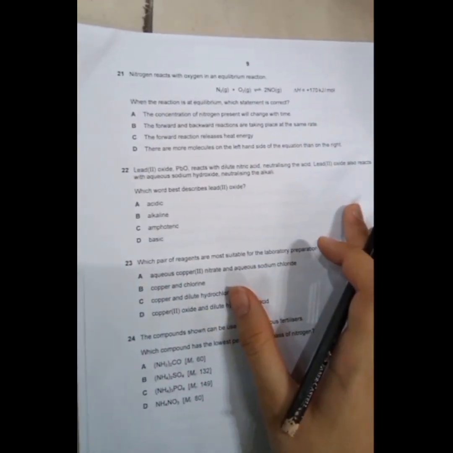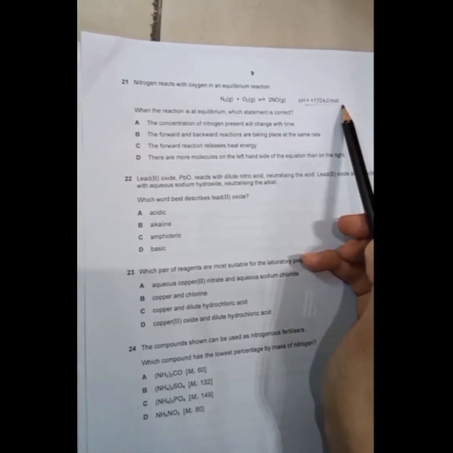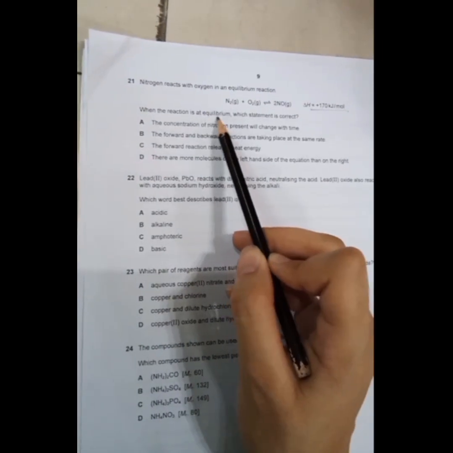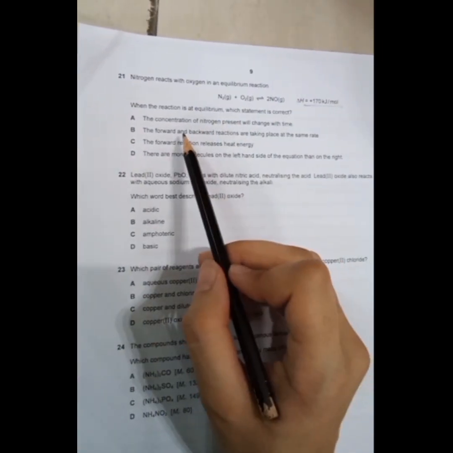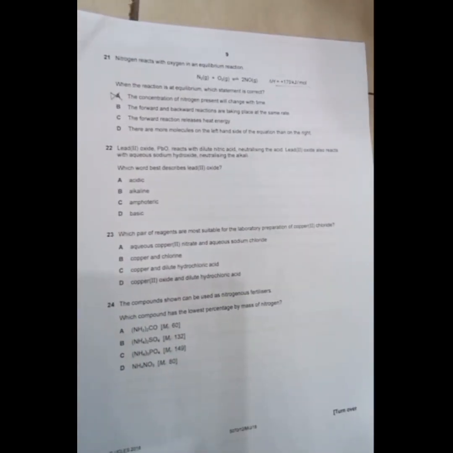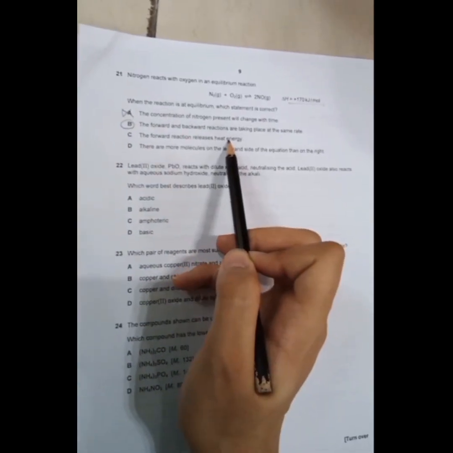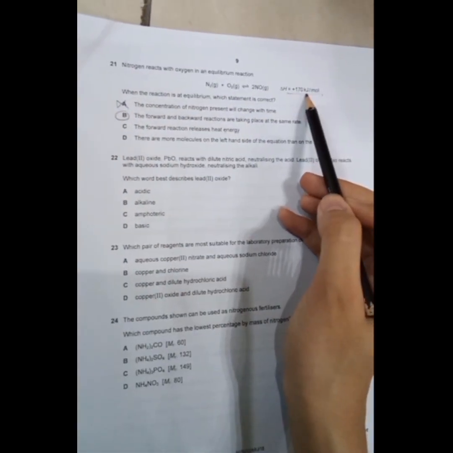Nitrogen reacts with oxygen in an equilibrium reaction. This is positive, that means it's an endothermic reaction. When the reaction is at equilibrium, which statement is correct? The concentration of nitrogen present will change with time. Now, in equilibrium, in reversible reactions, both reactants and products are present at the same time, and they will remain the same amount throughout the whole reaction. The forward and backward reactions are taking place at the same rate. Yes. The forward reaction releases heat energy. No, it's absorbing energy because the forward reaction is endothermic.